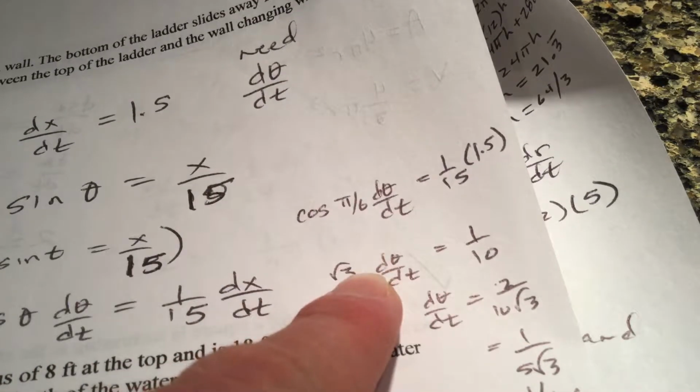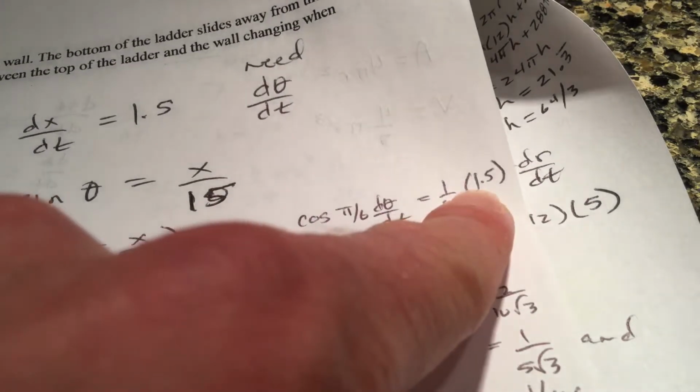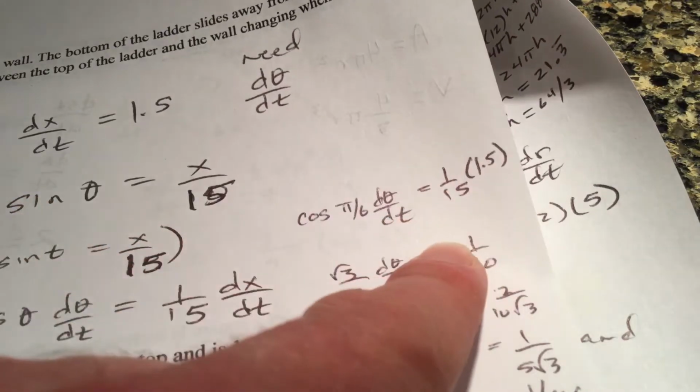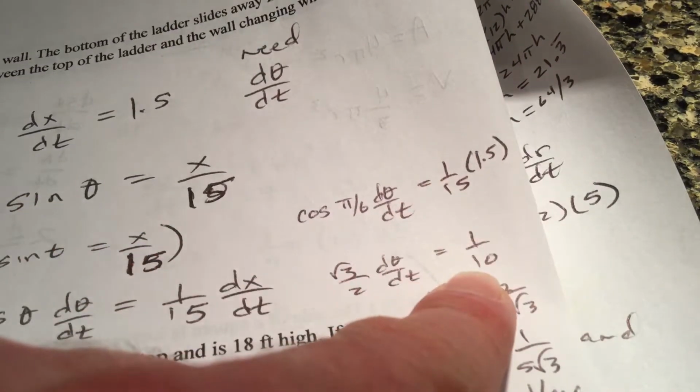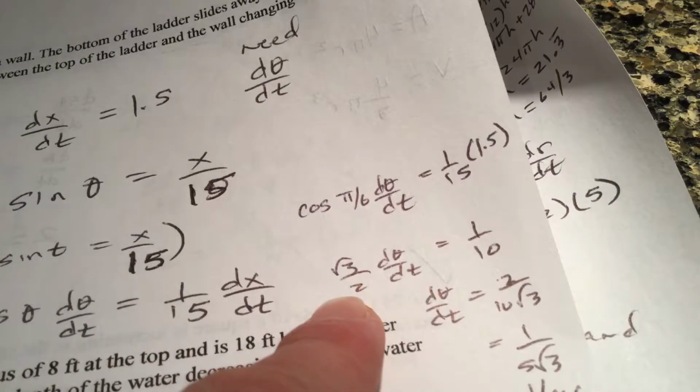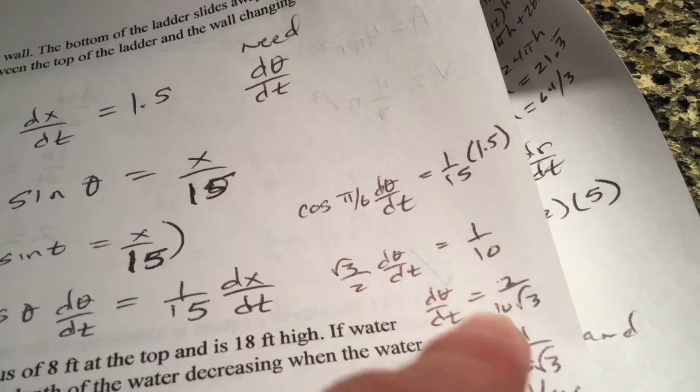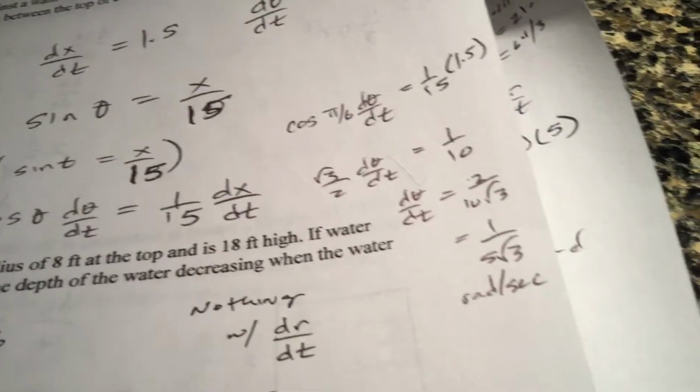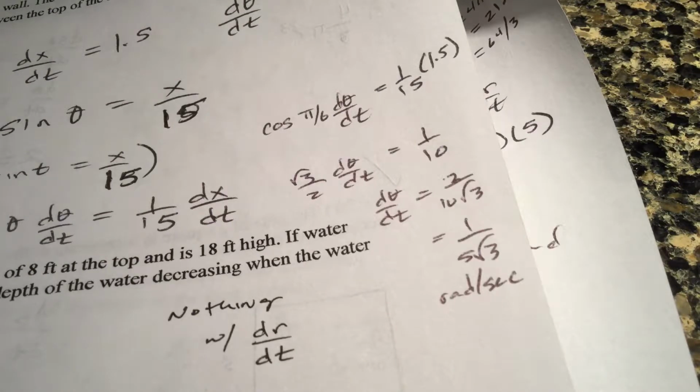d theta/dt, folks, dx/dt is 1.5. So if you multiply those two, it's going to give you a tenth. Here we'd multiply both sides by 2 over root 3. You get that. Simplify it. It's that radians per second.